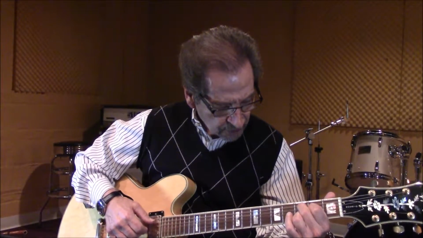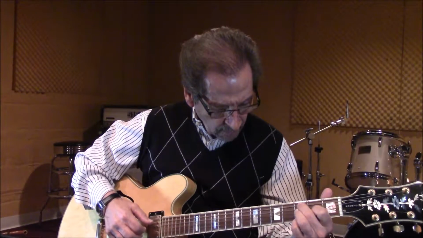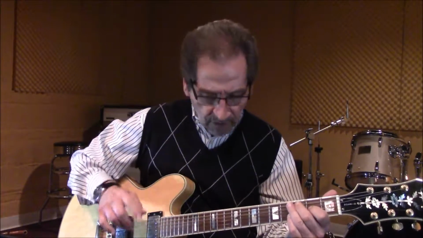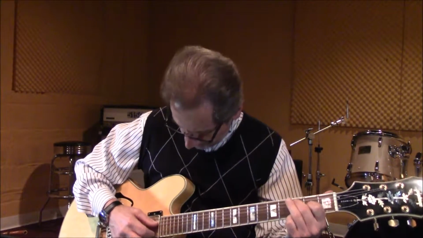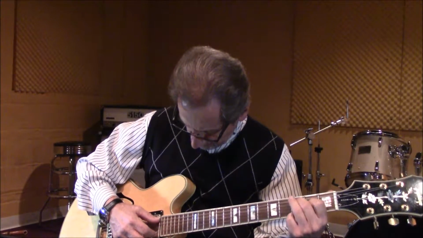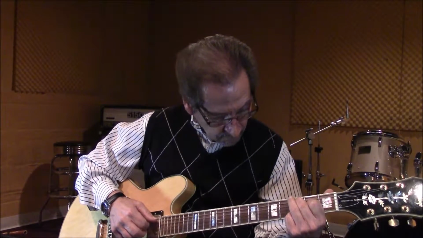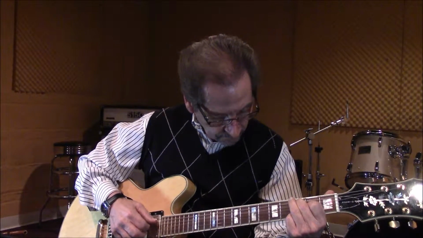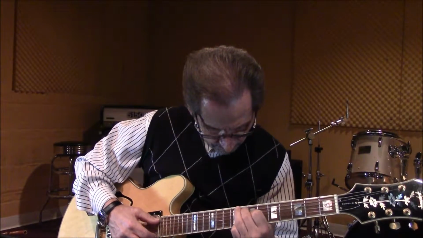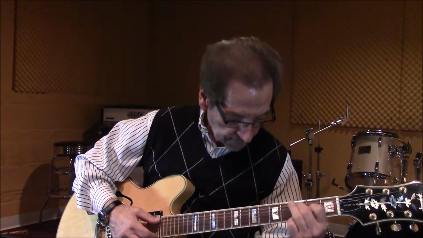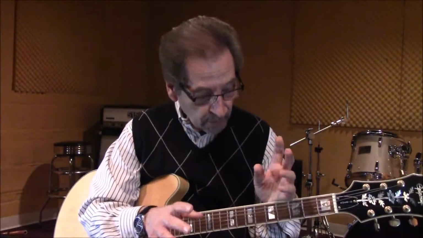So we have C, E, G, and D. Let me just go back a second. That wasn't the chord I wanted to do. Let's do that again. The chord I wanted was C, A, and G with the D in the middle. And the B. So when you have open notes in between, you can really color the chord.